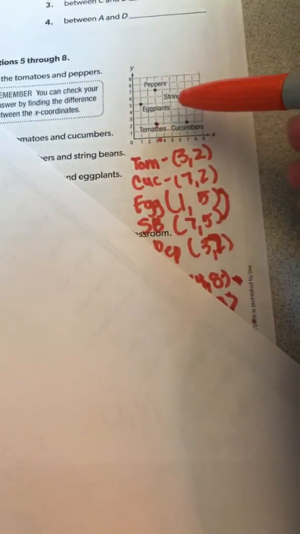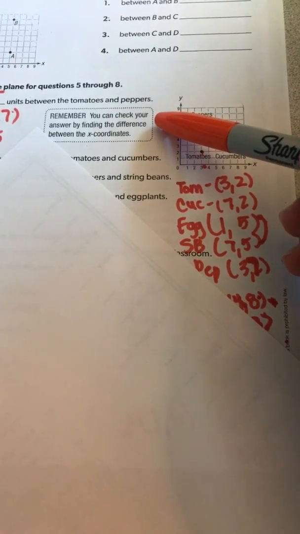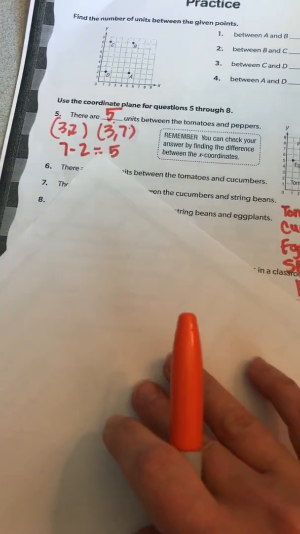So what I did was I found the location for each of these on the grid. The tomatoes were at an X of 3 and a Y of 2. Cucumbers were at an X of 7 and a Y of 2. And so I listed all of those out. And this little page here has my reminder that you can check your answer by finding the differences between the X coordinates. So the first thing asks me, how many units are between the tomatoes and peppers?